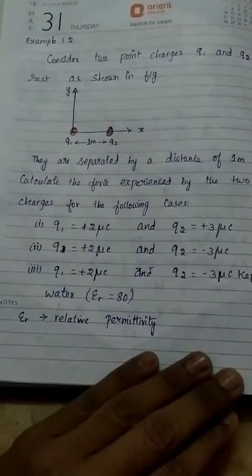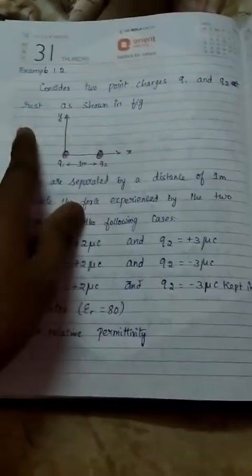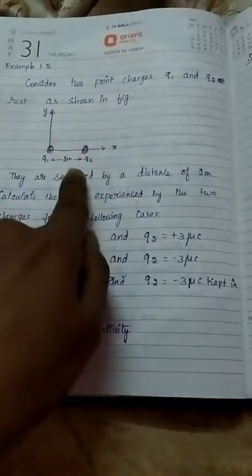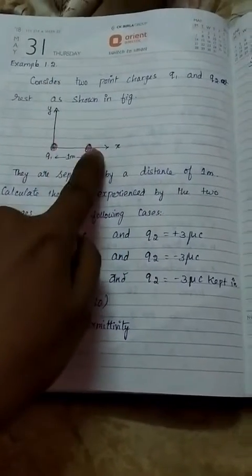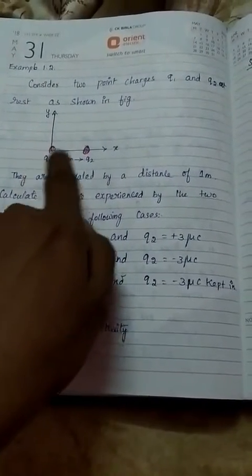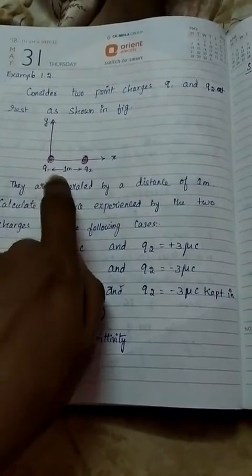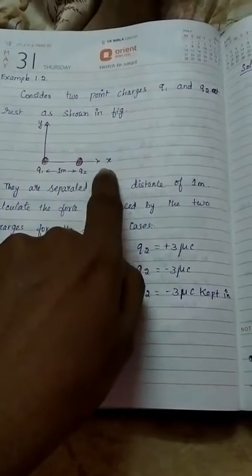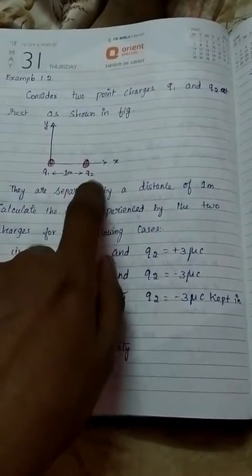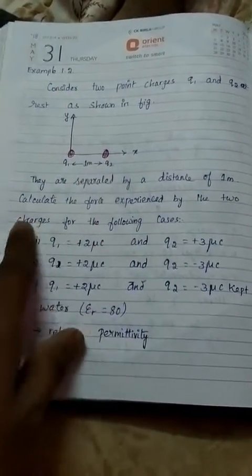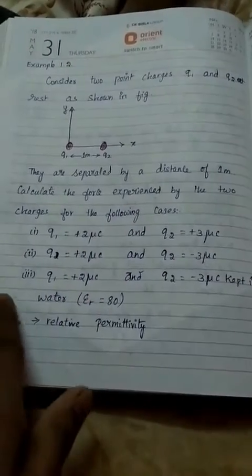Example 1.2. Consider the two point charges Q1 and Q2 at rest, shown in the figure. That is the x-axis and y-axis. There are two charges kept on the x-axis. Q1 is at the origin and Q2 is on the positive x-axis, separated by a small distance of 1 meter. Calculate the force experienced by the two charges in the following cases.